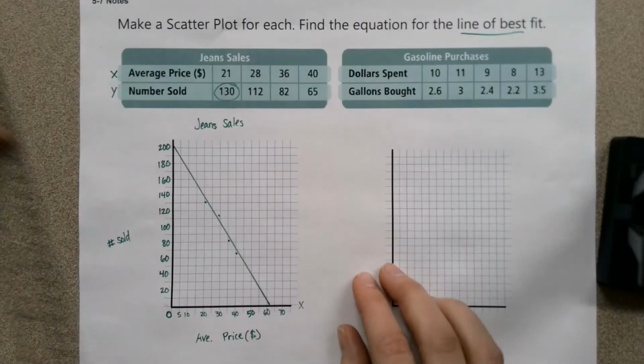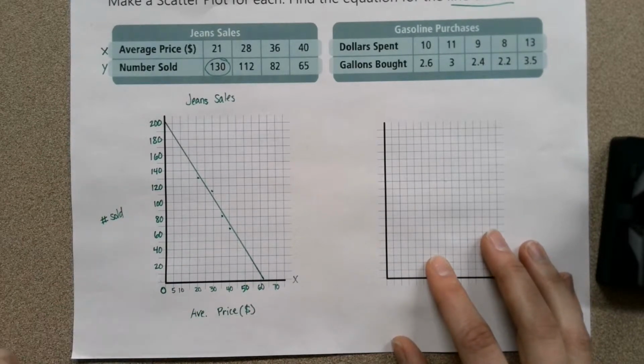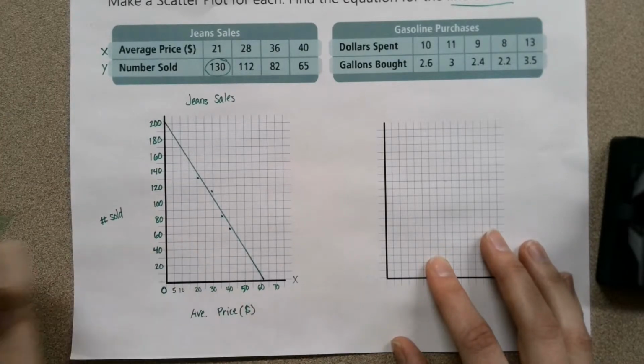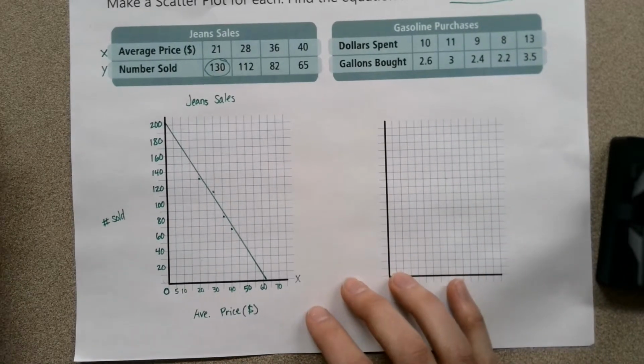And we're actually going to stop it there. We can't have a negative number sold, so it's not going to go down farther. And we also can't have an average price that is negative, so it's not going to go farther to the left. It'll stop right at each axis. So now we have our line drawn. We need to write an equation.